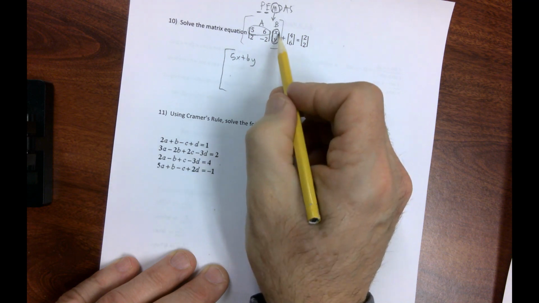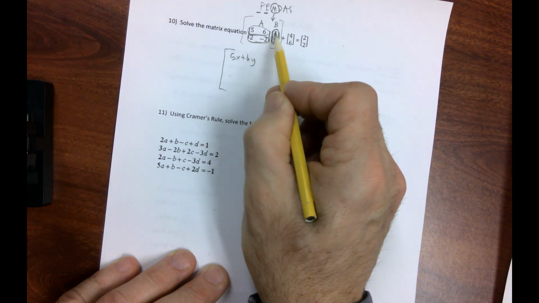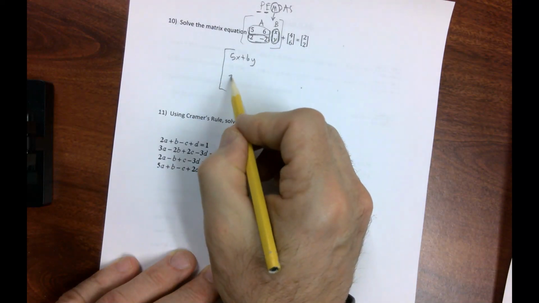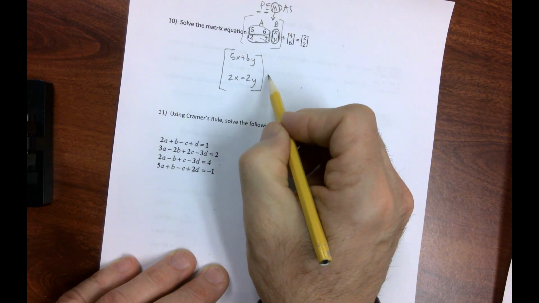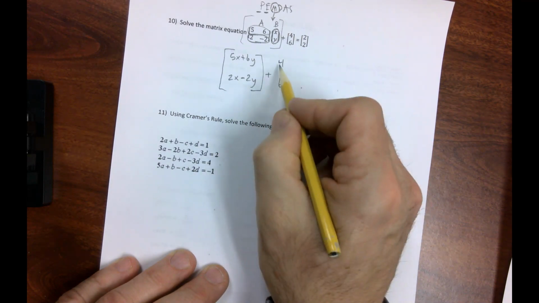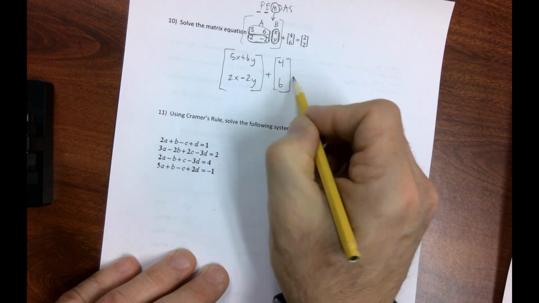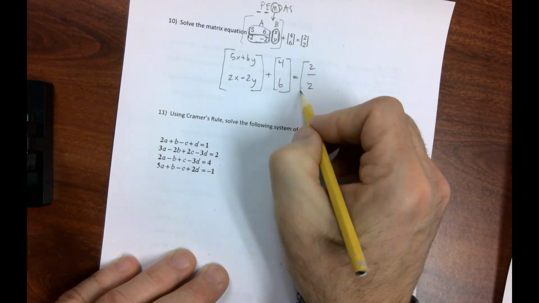And there's no more columns, so I'm going to go down to here. So this times this times this would be 2x minus 2y, plus 4, 6, equals 2. Whoops, I didn't mean that. 2, the matrix.